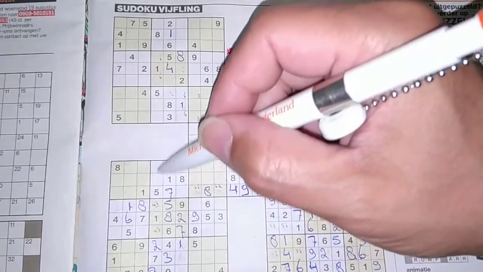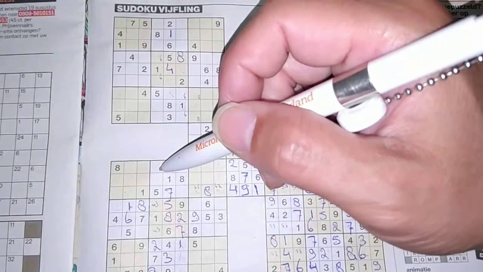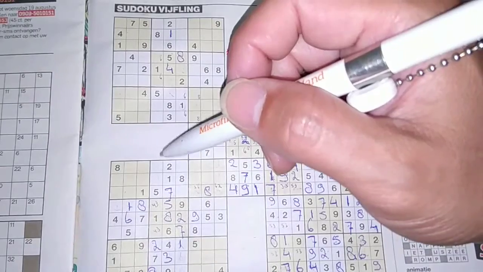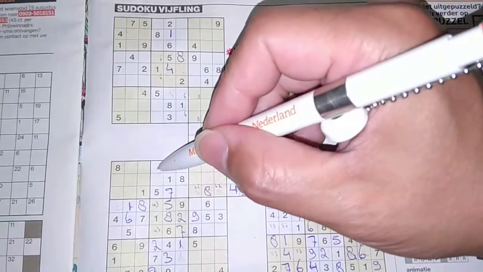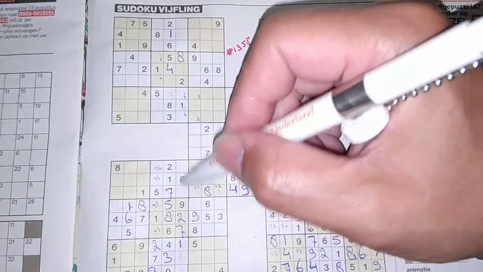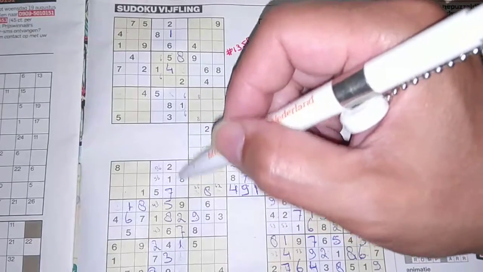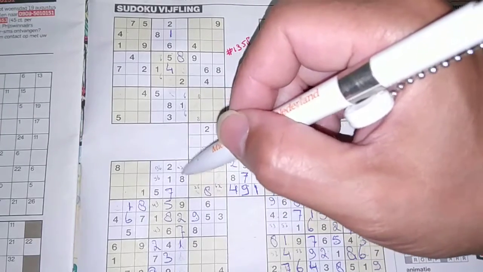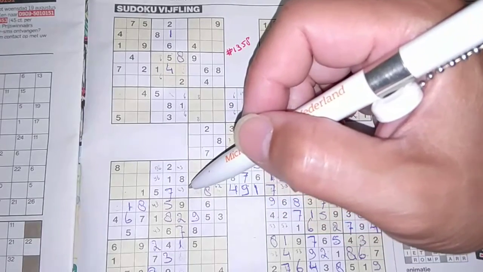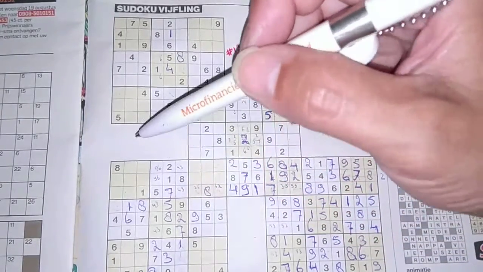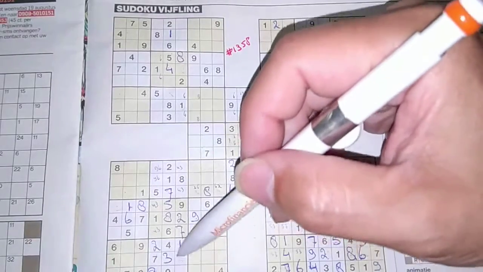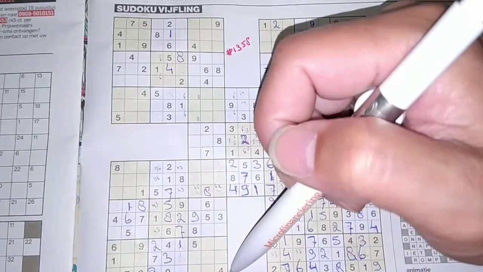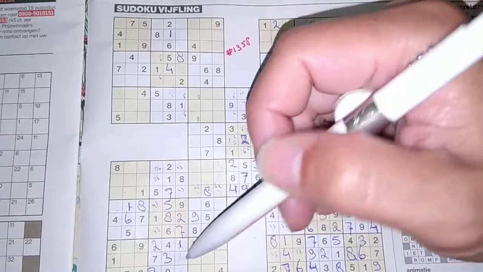4 and the 3, that means the other 2 numbers in this column should be the 9 and the 6. 9 and the 6. The other 2 numbers in this big square, the 4 and the 3. These 2 numbers in this big square, the 6 and the 5.